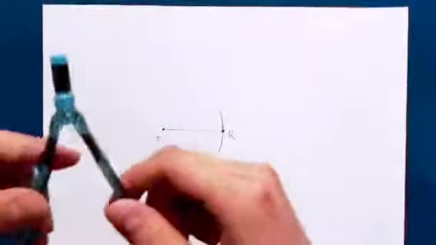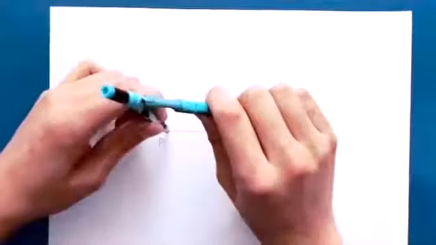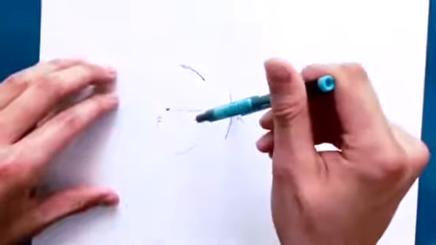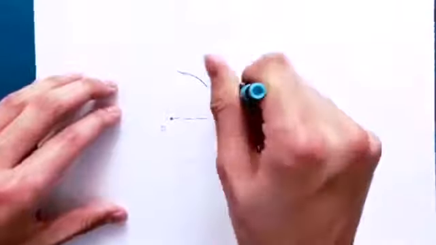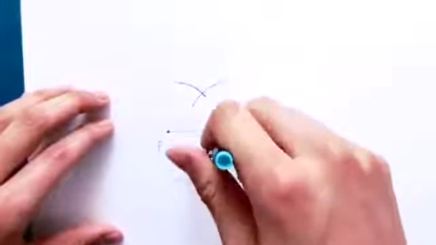For step 6, from P and R, I will draw an arc on each side of the base with a fixed compass width, chosen randomly. So I will set the fixed length as this. And now I'll draw another one starting from point R, creating an intersection point at each of the arcs drawn.